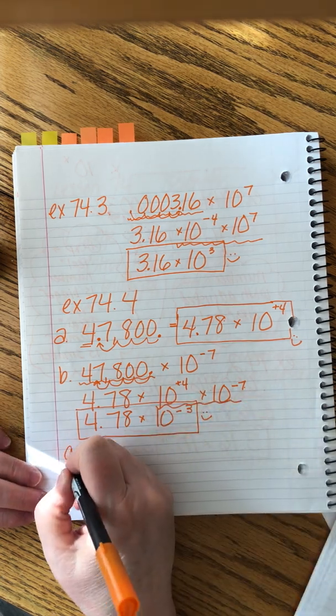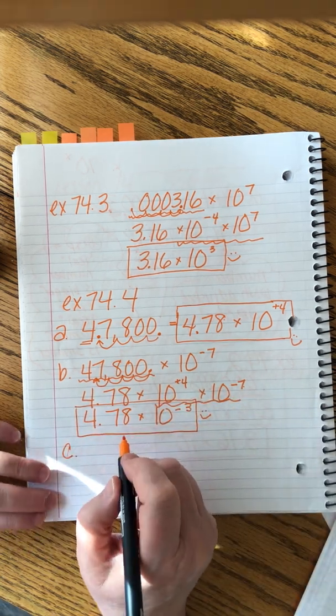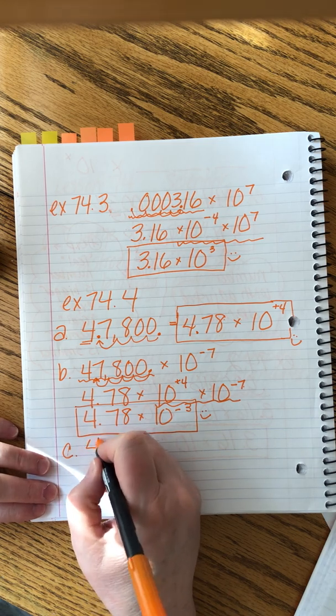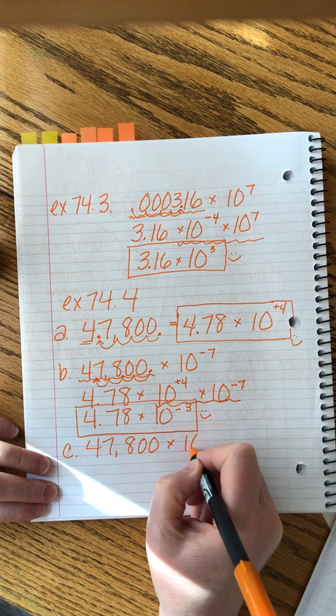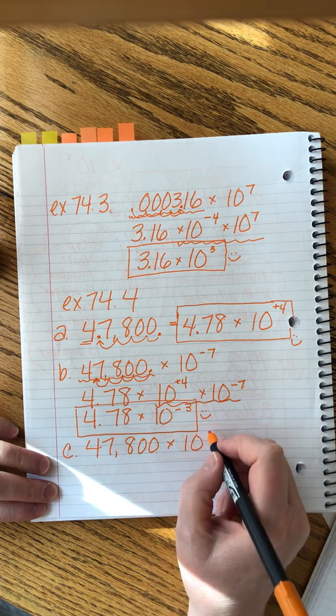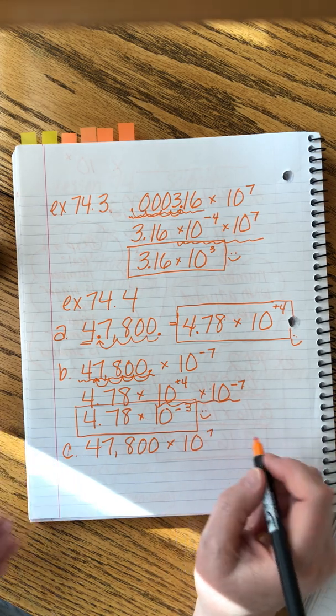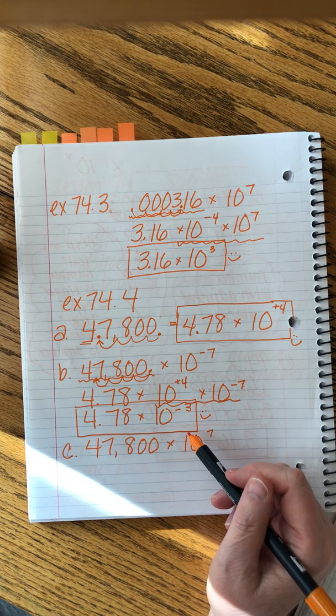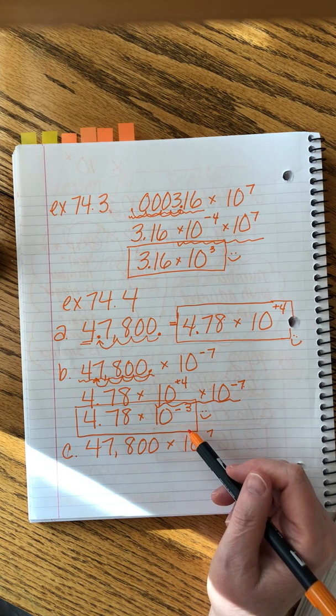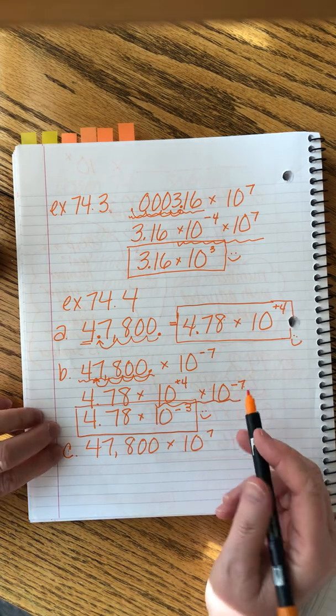Yay. And then the last one is our same original number, but this time it's times 10 to the positive 7. This time it was negative 7, this time it's positive 7. So we do the same thing.